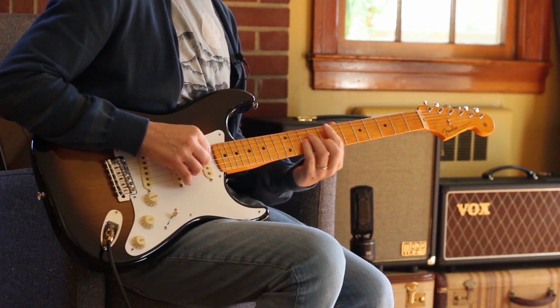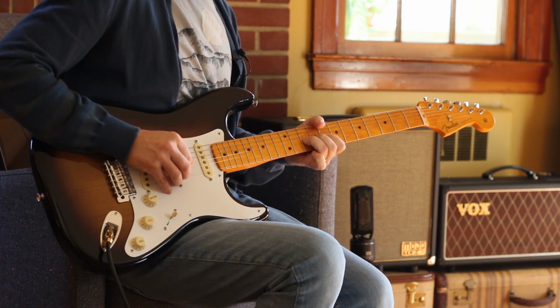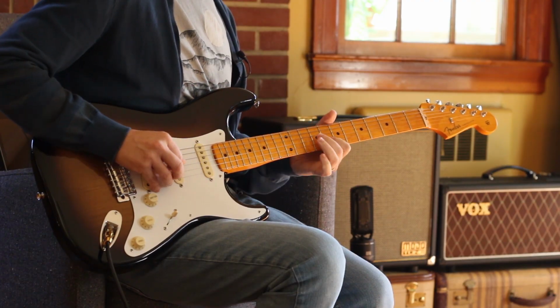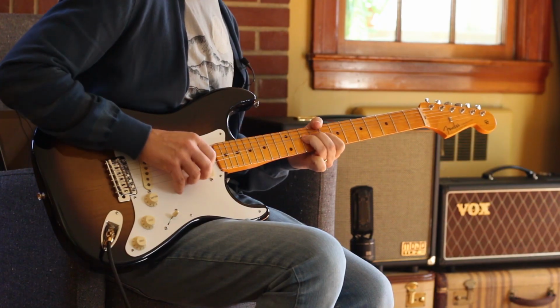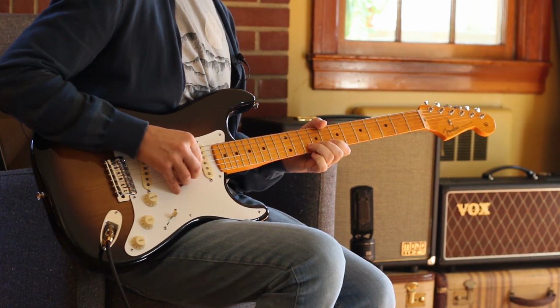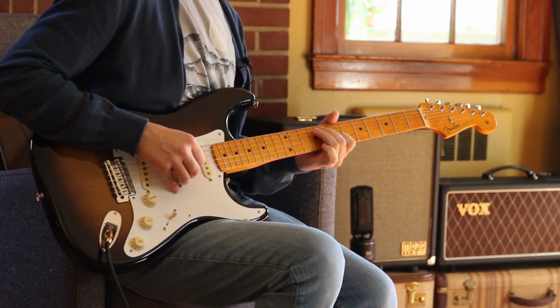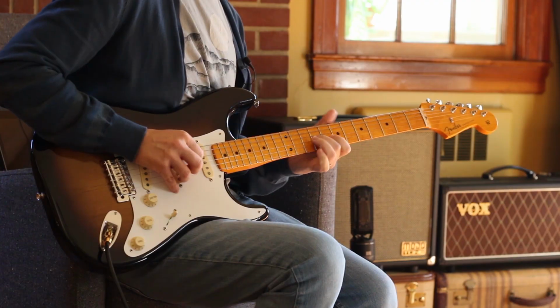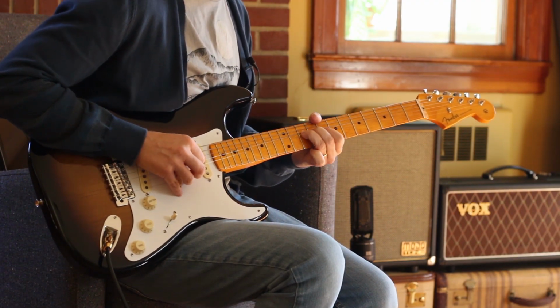So again, thinking of this pentatonic. So 10 down, 8. That's the first part. That's a hard one to slow down. And then, gosh, I don't know if I can play it so.